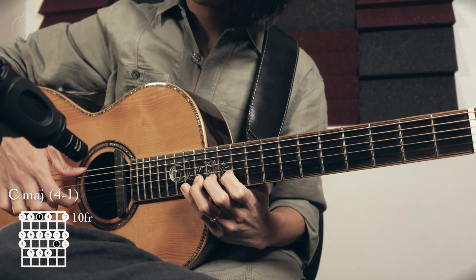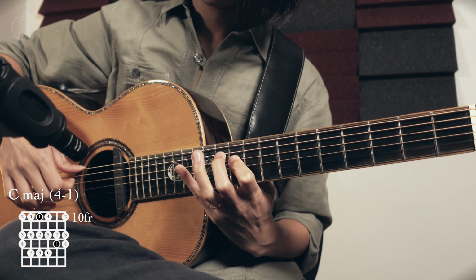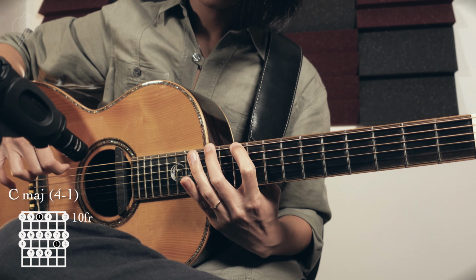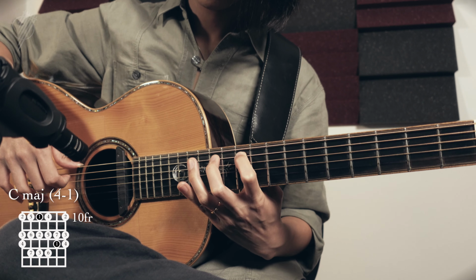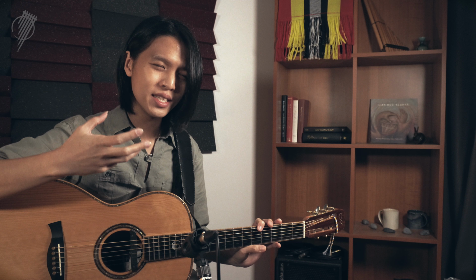Descending. And there we have it. We have all 7 scale positions that you can play all around the fretboard. Once you get the system in your head, it's pretty easy to remember.